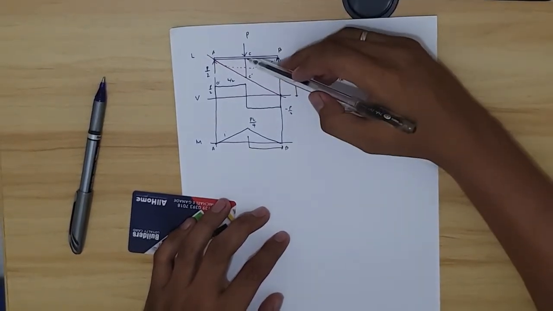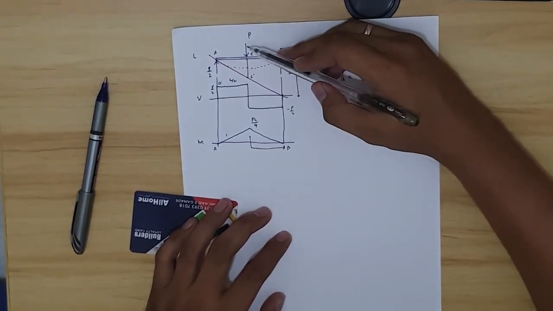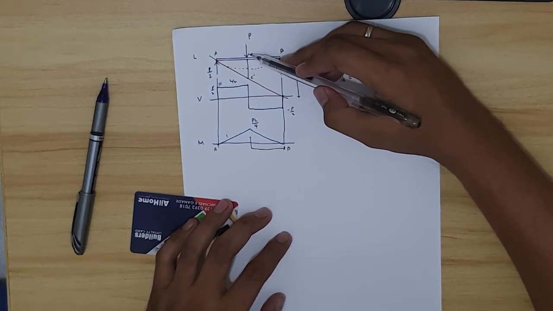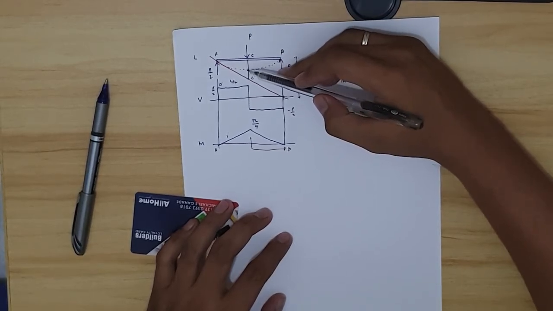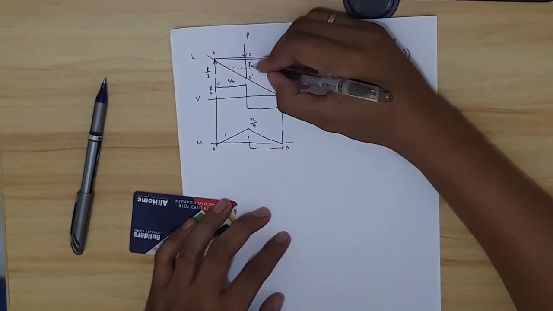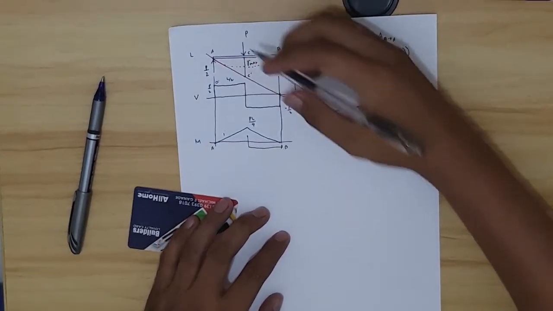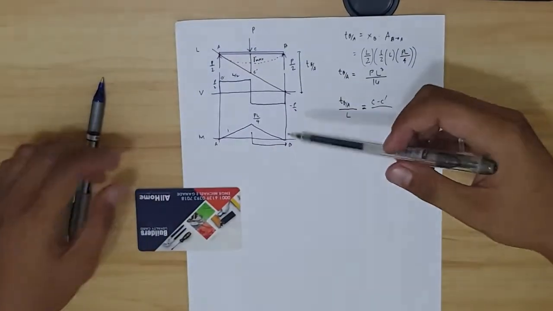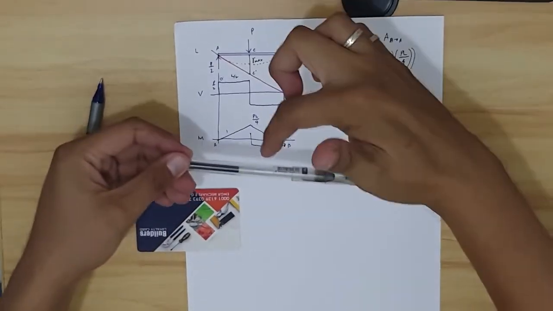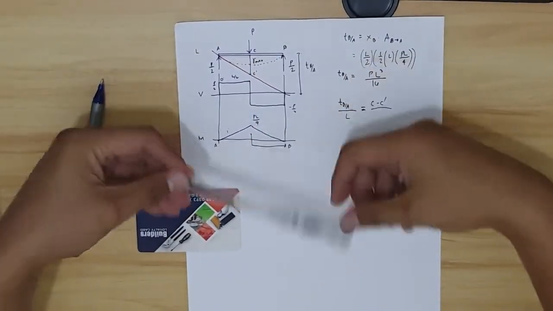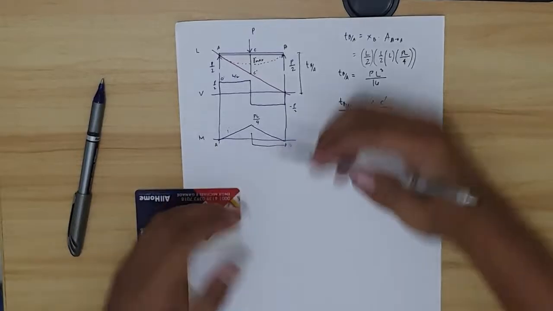So expected magyud na to, no? Now, once nga na ang load na sa tunga, expected na to ang pinaka maximum na deflection tapos sa tunga. Kung asa ni mo i-apply ang load, dito po siya mo bend lowest.